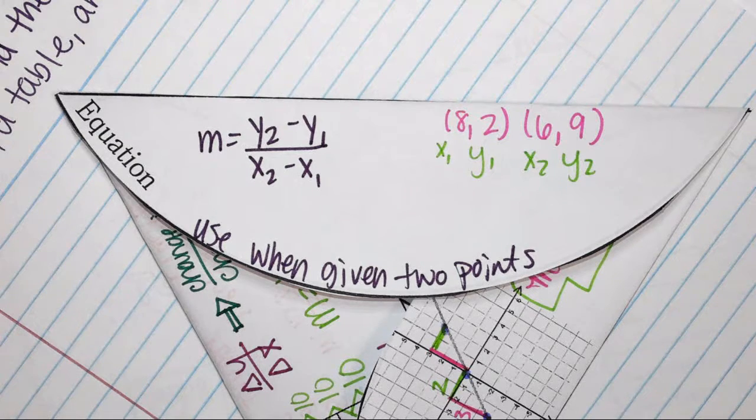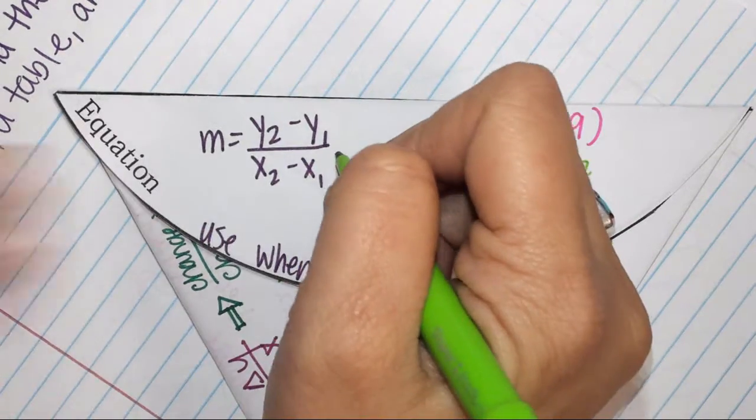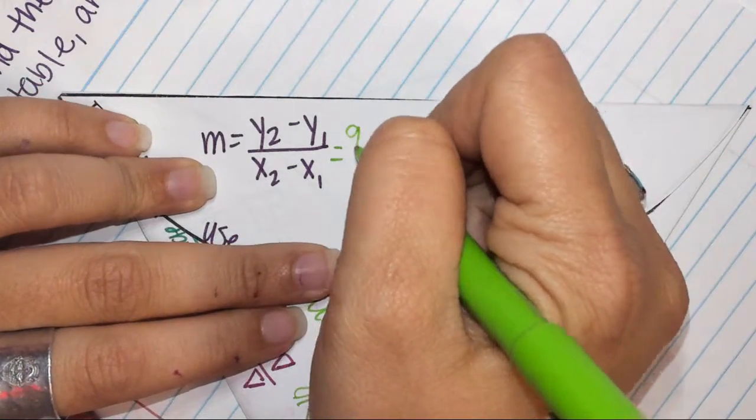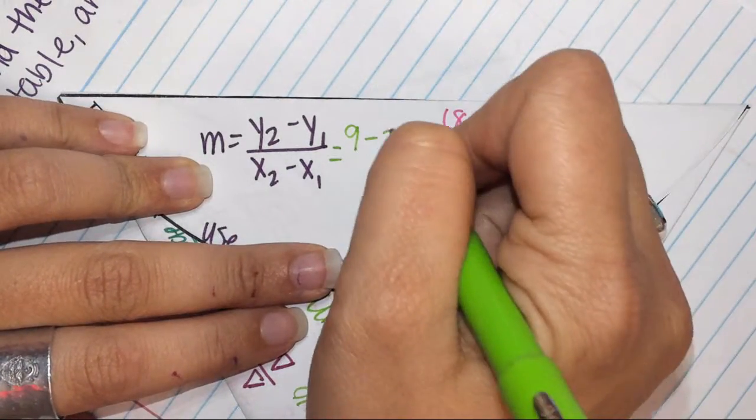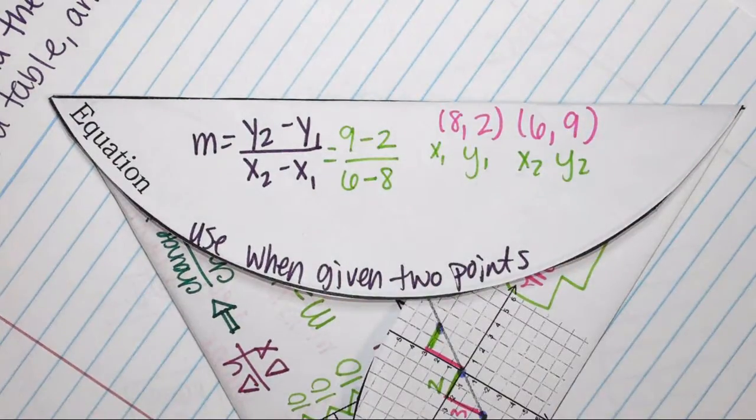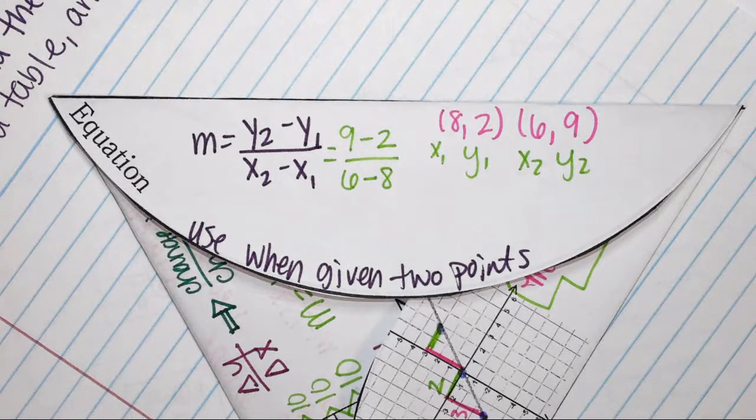Is everybody with me? Okay. Now we plug it in. What's our y2? 9 minus, what's our y1? 2, divided by 6 minus 8. Is everybody with me on what we just did? Just wait, please. Are you with me? Okay.